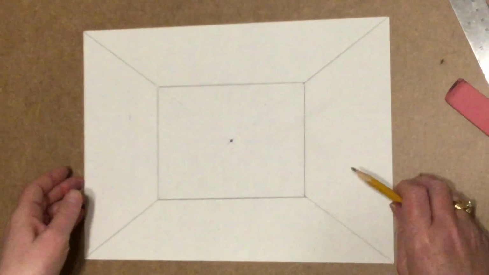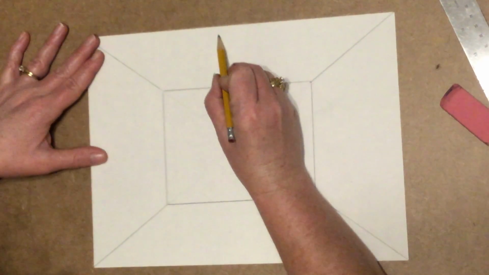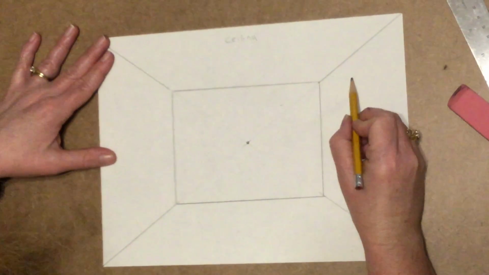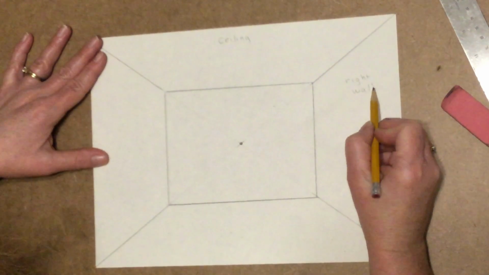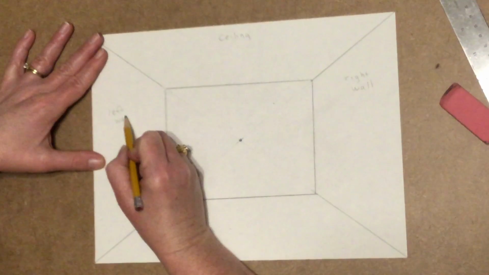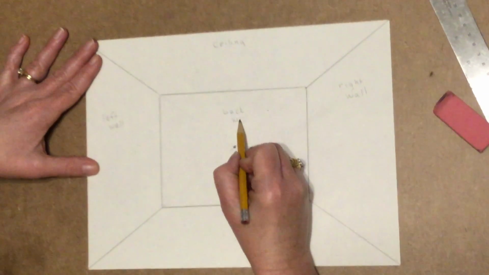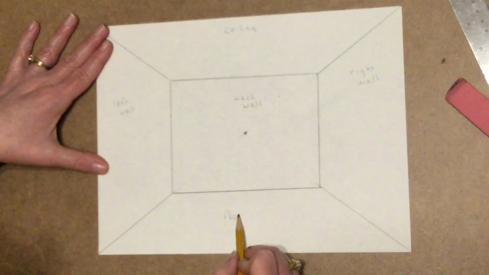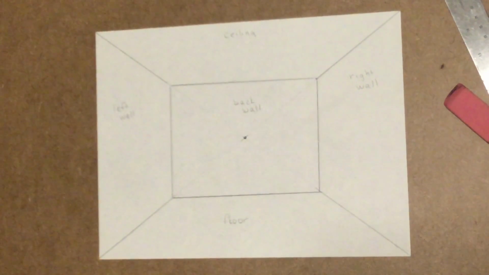Okay, so once I do that, to give the illusion of my room, this is the ceiling. This is my right wall, my left wall, my back wall, and my floor. So this is my room to start with.